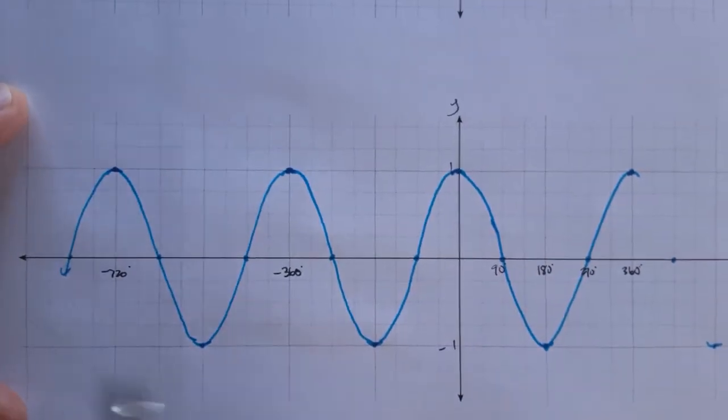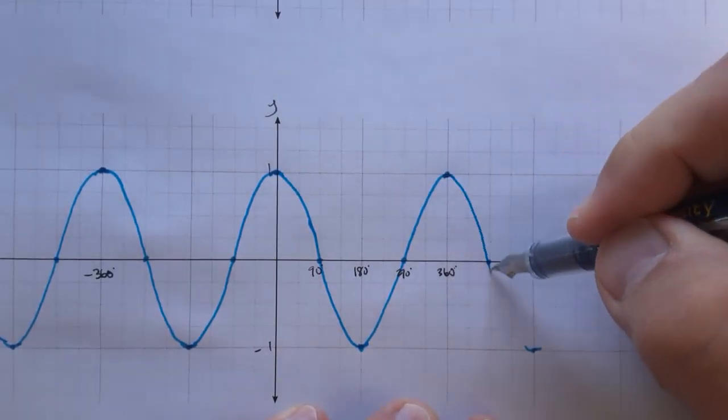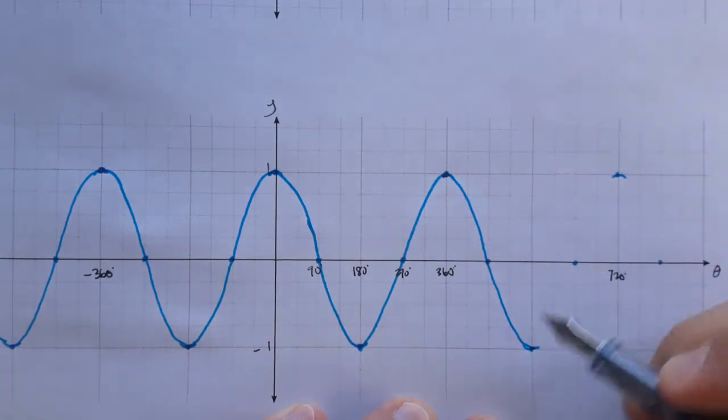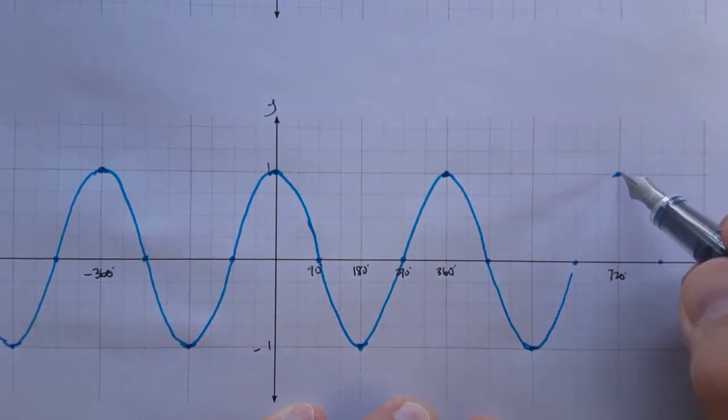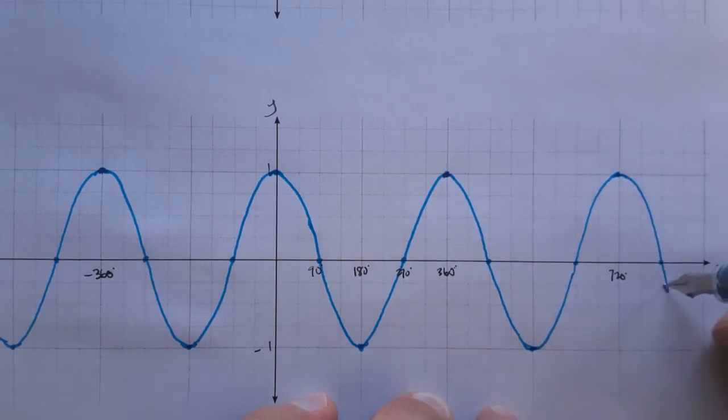You get to the ends, put arrows on the end. These continue forever.